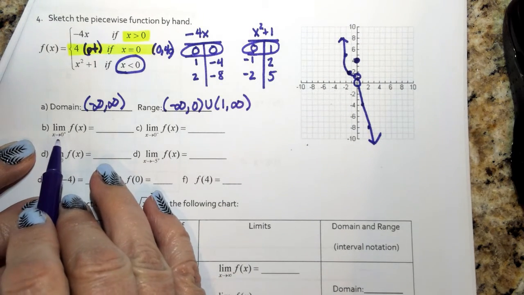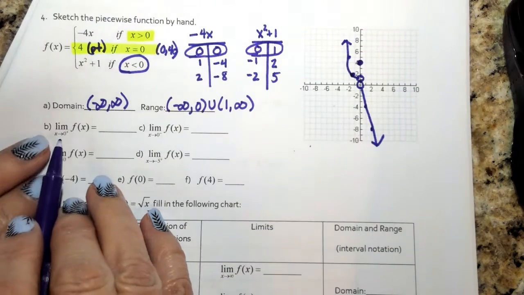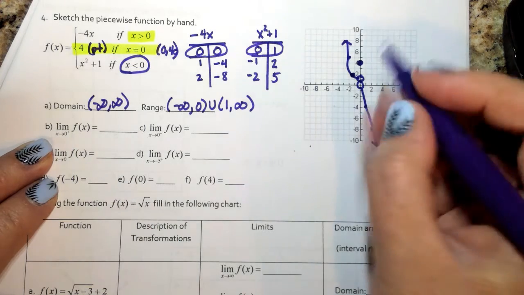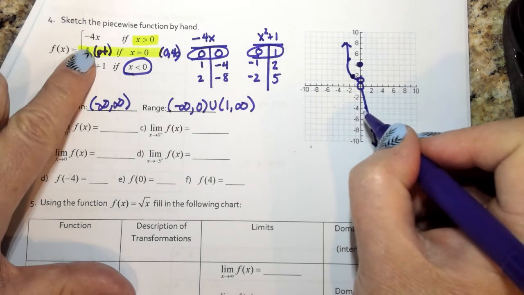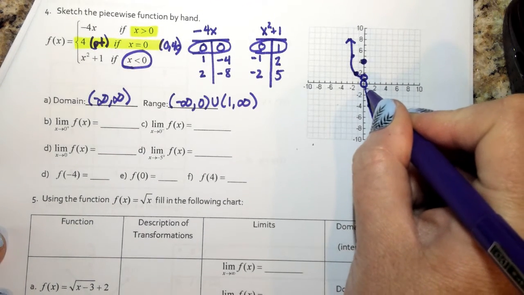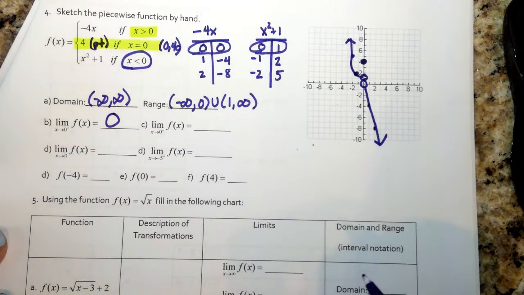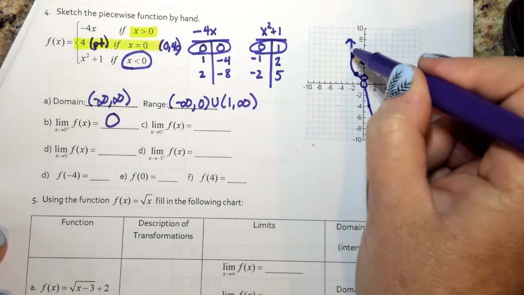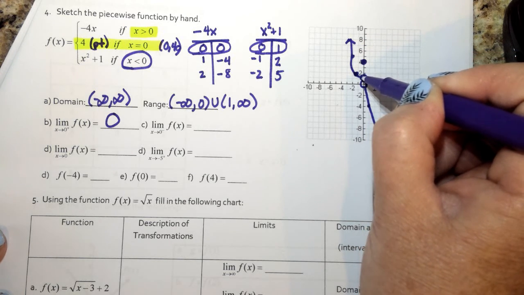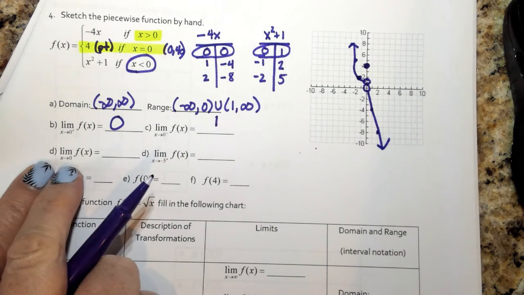Limit. So the limit is x approaches 0 from the right. As you're approaching 0 from the right, you can use your graph or you can use your equations. As we're approaching 0 from the right, the y value that you're getting really close to is 0. The limit as you're approaching 0 from the left. If you trace your graph as you're approaching 0 from the left, notice you're getting really close to a y value of 1.